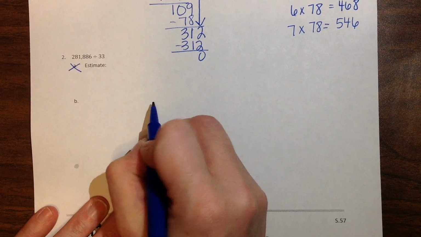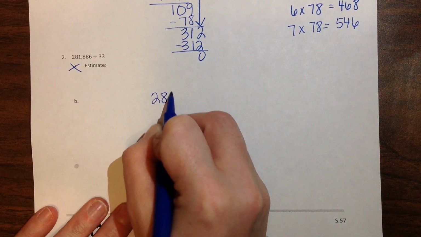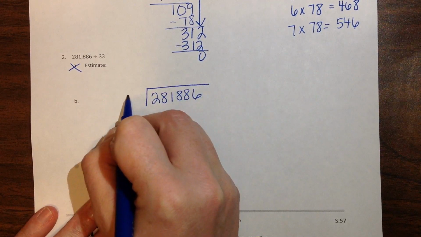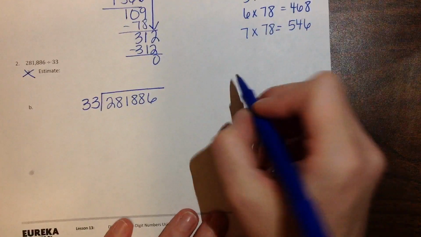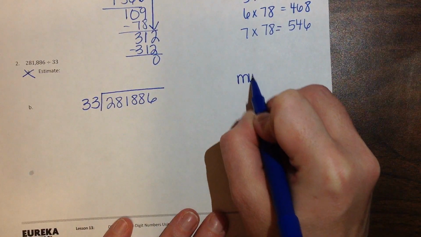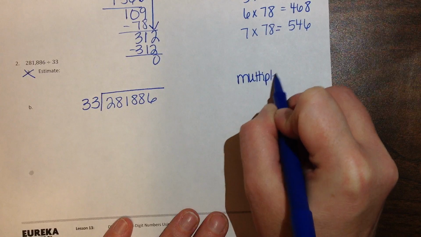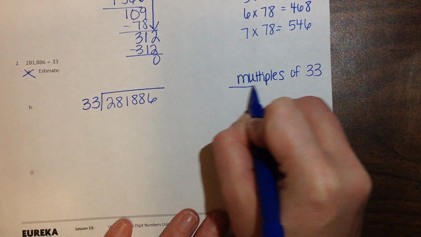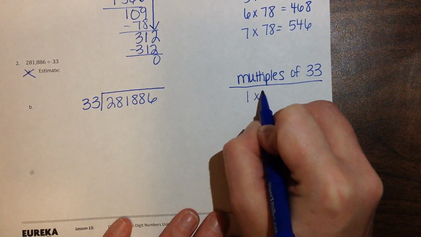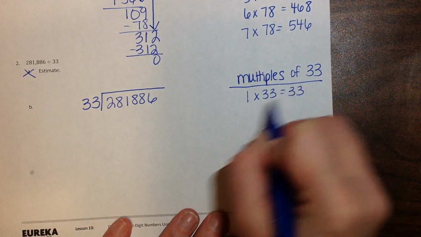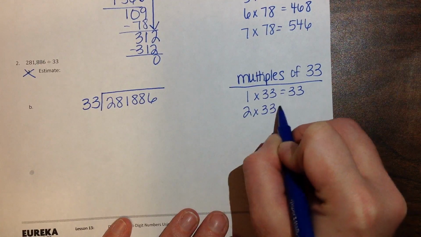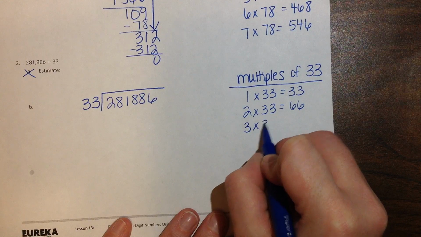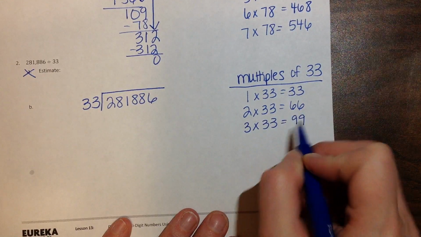All right, our next problem, 281,886 divided by 33. So again, this resource has come in handy many times. Makes that multiplying and dividing much faster. So we need to make our table multiples of 33. 1 times 33 is 33. 2 times 33. Most of these should actually be able to be done in your head. Mental math. 3 times 33 is 99.